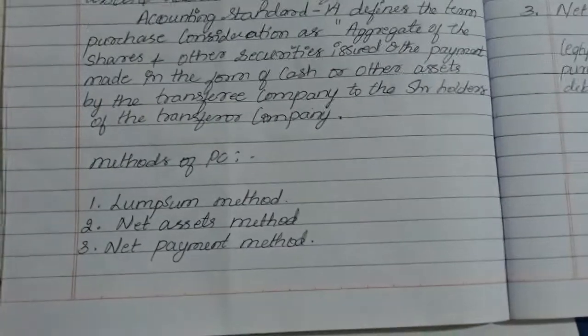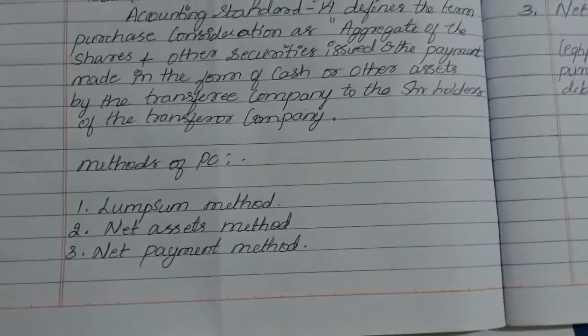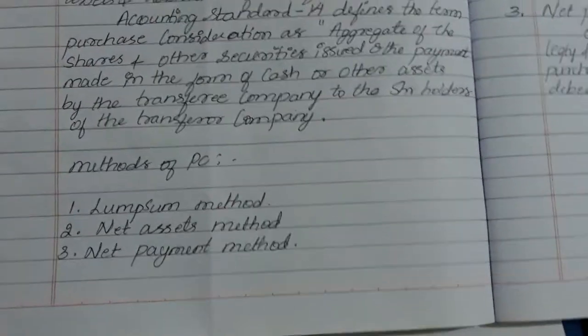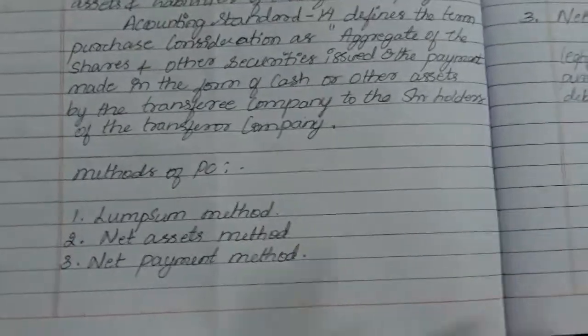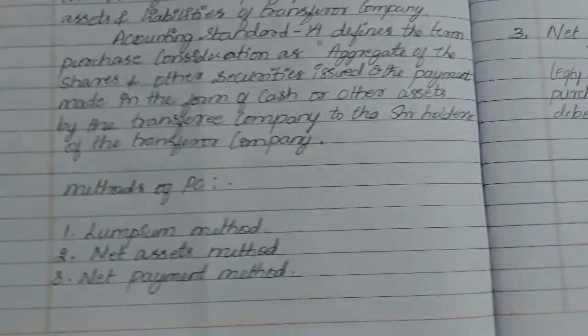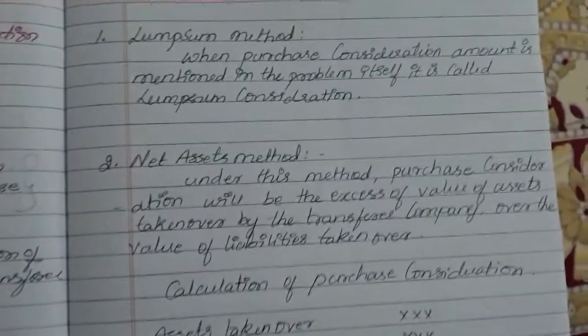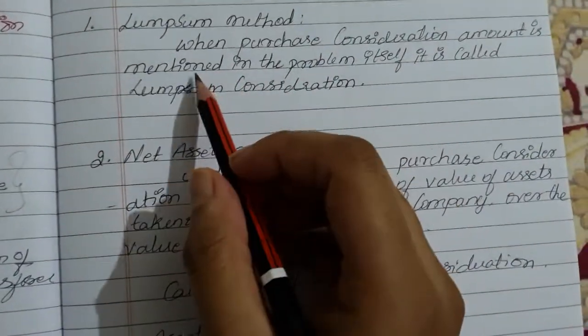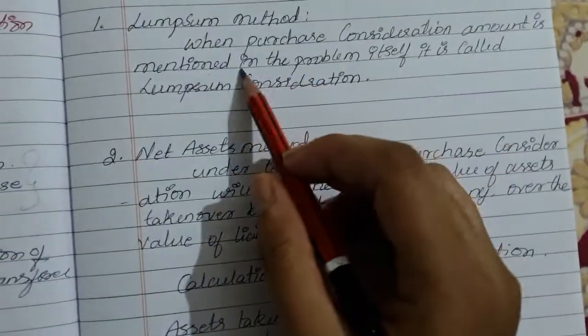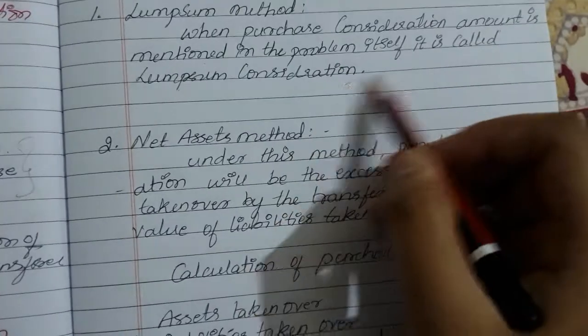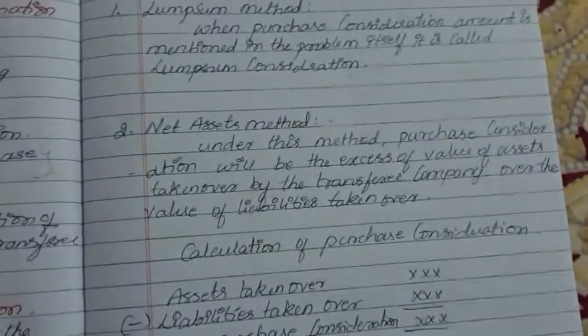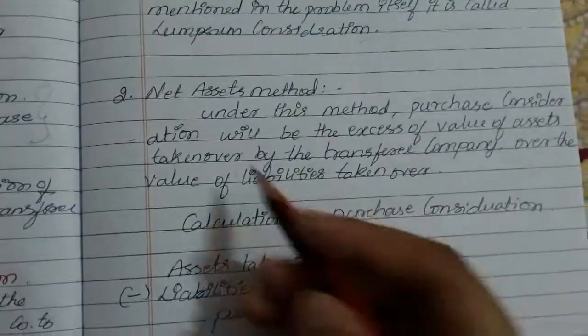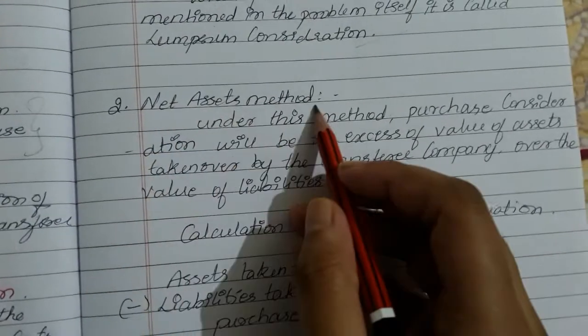So it is not really considered a method, but I have written it here just for the sake of understanding. As you can see, when a purchase consideration amount is mentioned in the problem itself, it is called lump sum consideration. Not even a method, we will call it a consideration. So next, coming on to the net asset method.